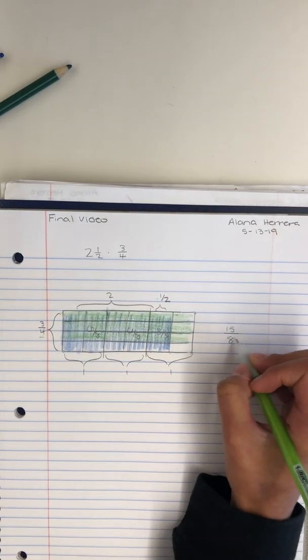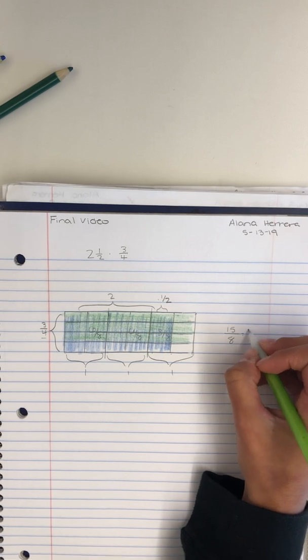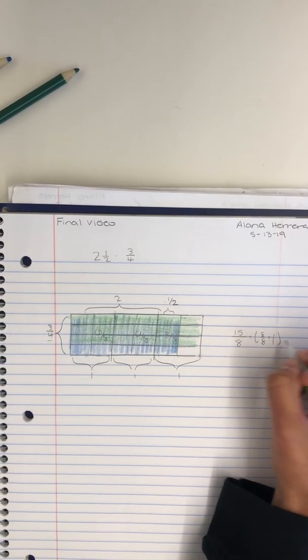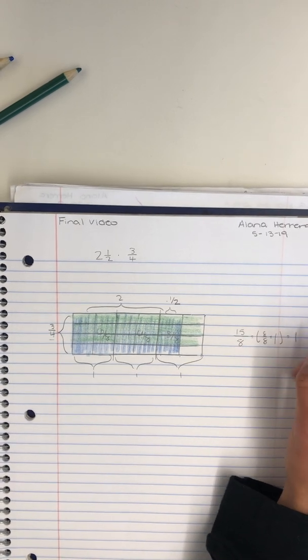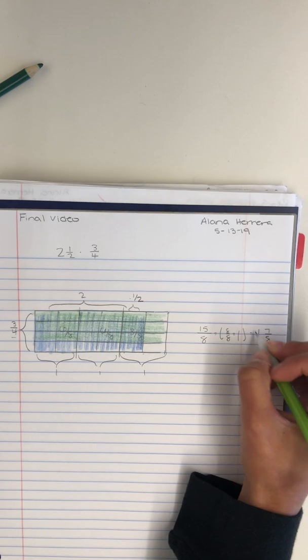So this is going to be our answer, but if we want to change it to a mixed number, we know that 8 out of 8 equals 1, and then we have a remainder of 7, so we have 7 out of 8.